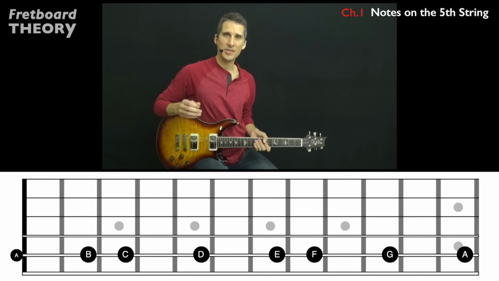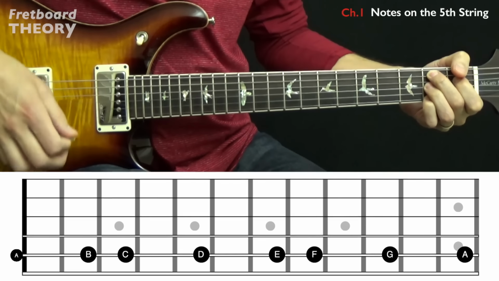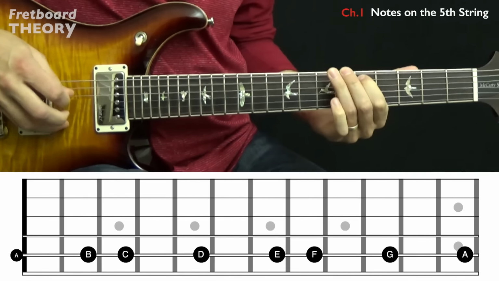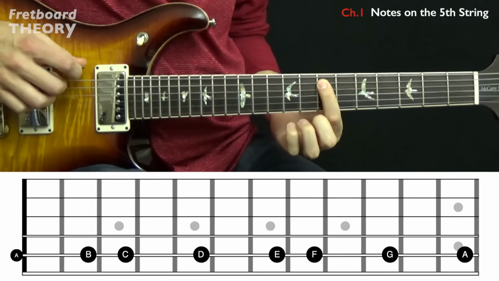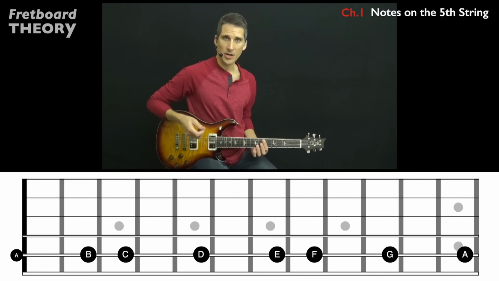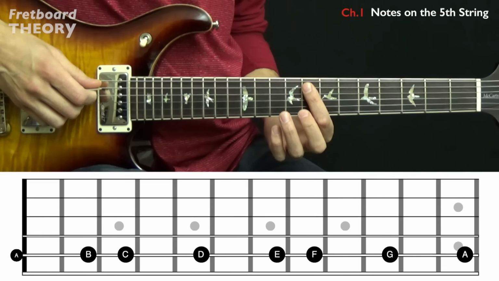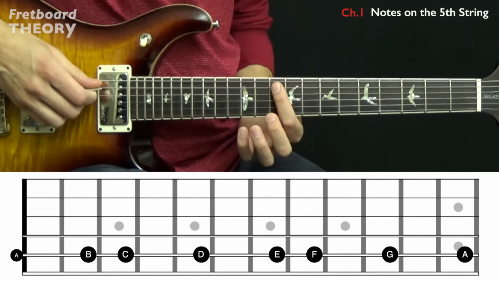Now we have A, B, C, D, E. And remember, E and F are just a half step apart, so you play F at the 8th fret. And then you finish the musical alphabet with G at the 10th fret.